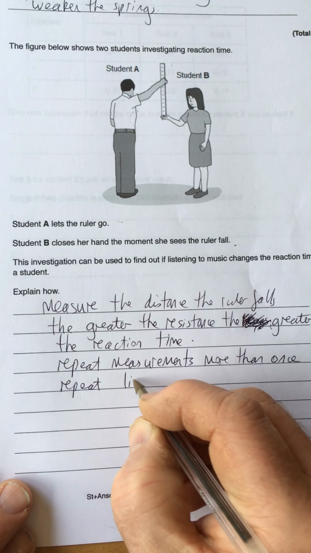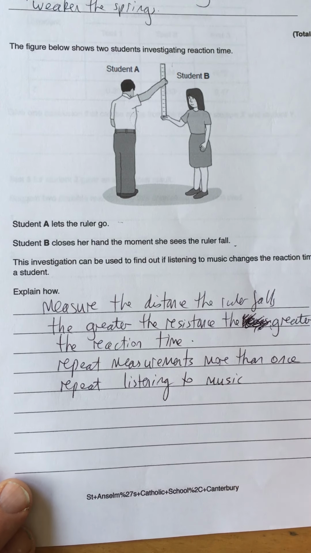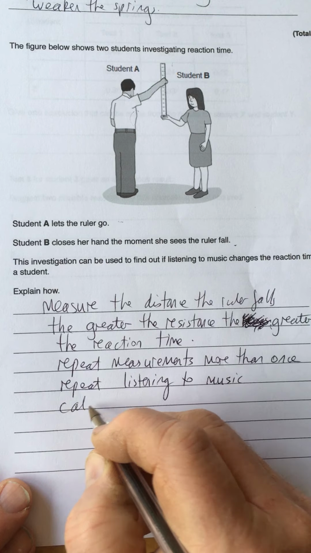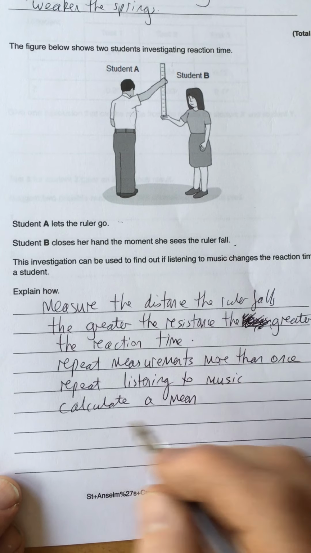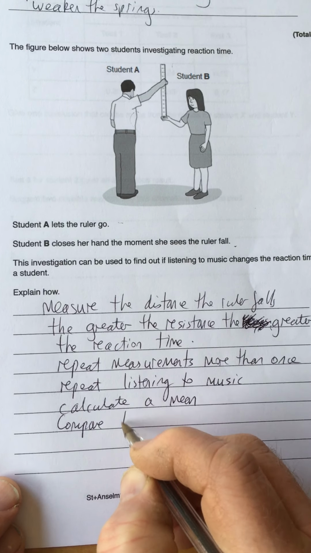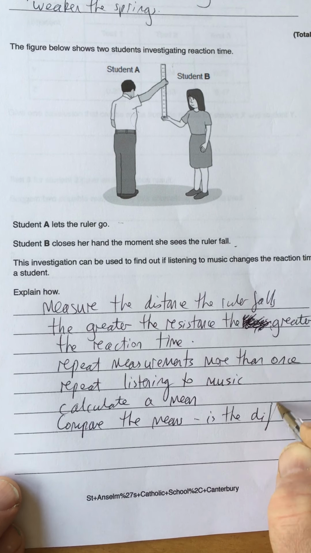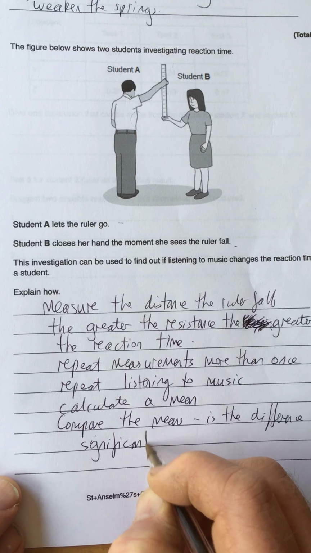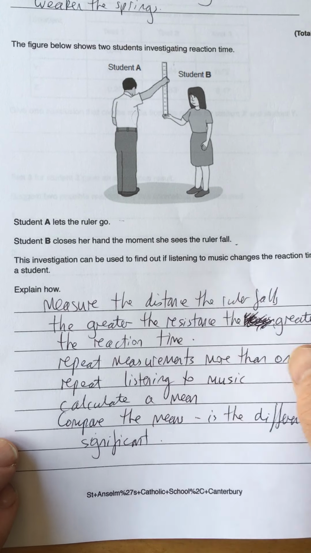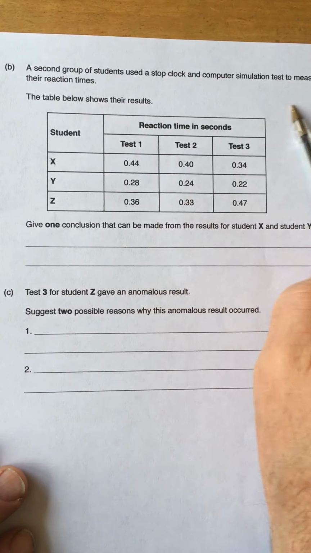Repeat listening to music. Because I'm doing this live to the camera, I'm not going to put all the bits and pieces in. Calculate a mean would be an obvious thing to do. And compare the means. Is the difference significant? This experiment is a useful one for you to do because it comes up in physics and it comes up in biology as set practicals. It's the same practical.